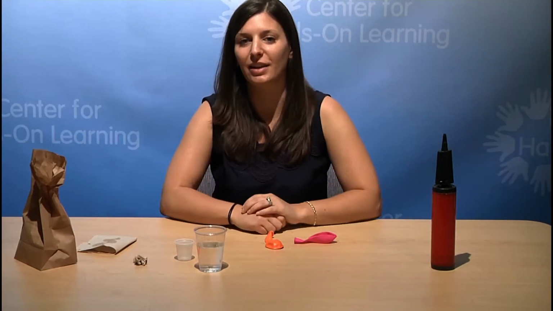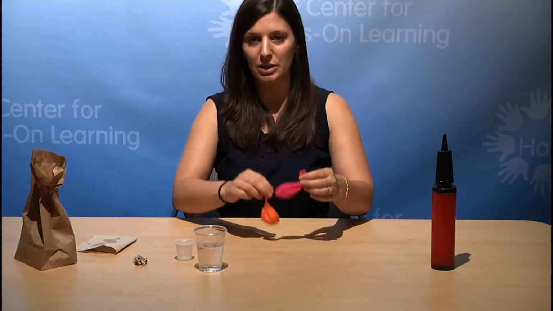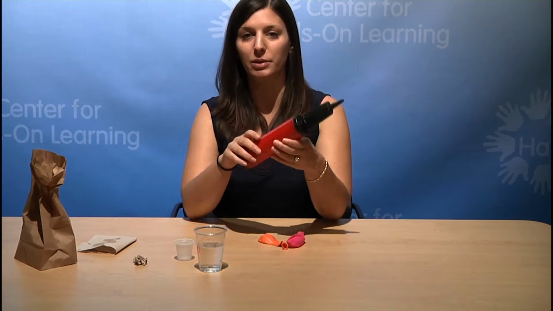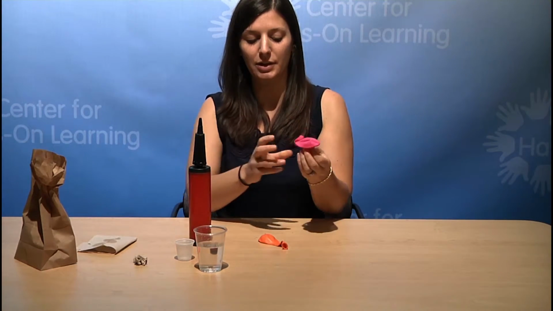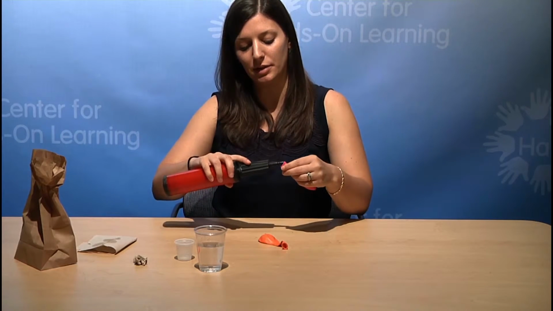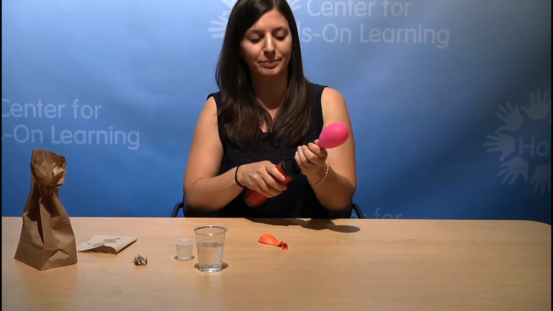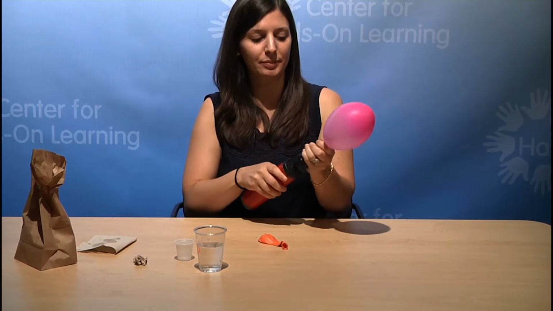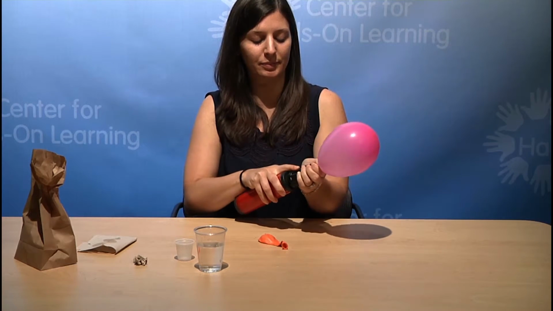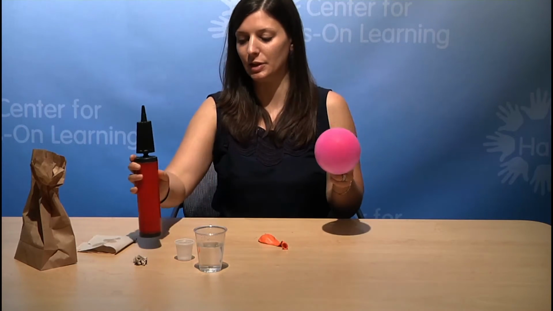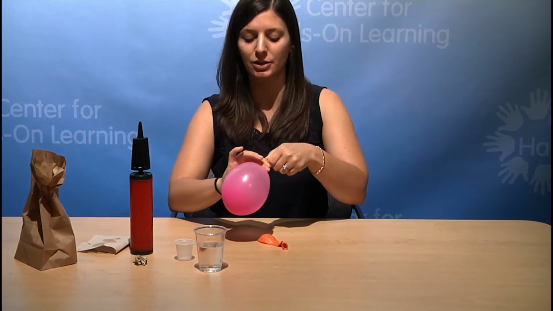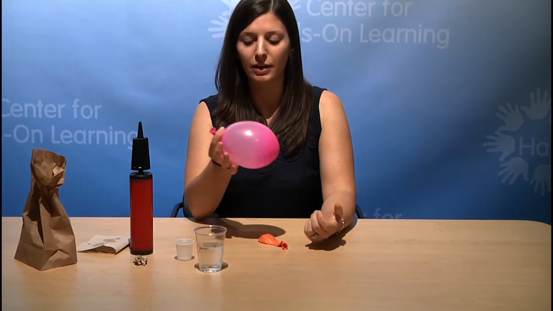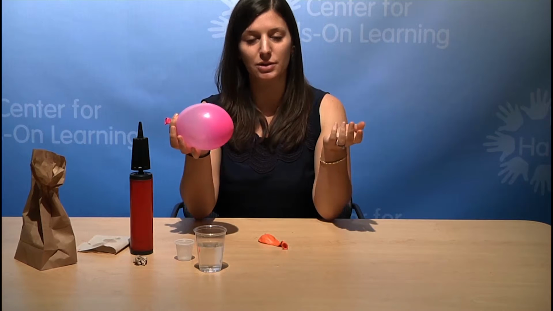Okay, for the next portion of the lesson, you're going to use 2 balloons, and you have a balloon pump. You're going to take your first balloon, use the pump, and fill it with air. Then you can ask the students to make predictions of what they think will happen if you don't tie the balloon and you just let it go.